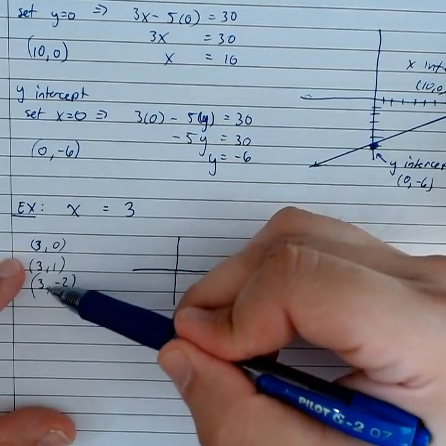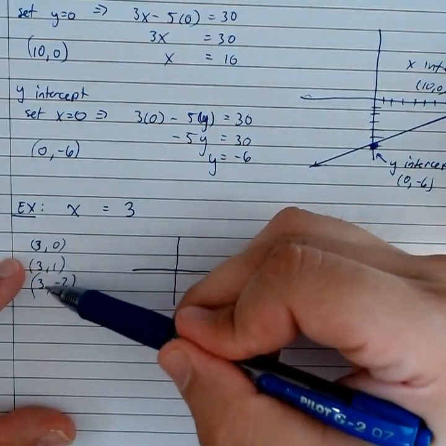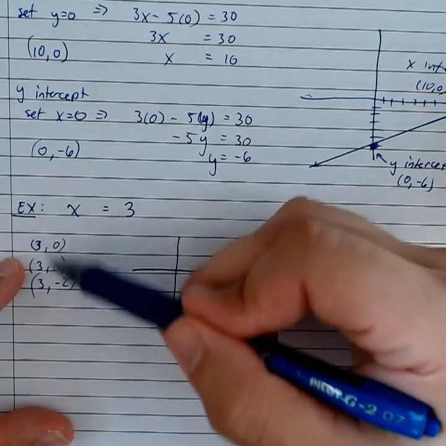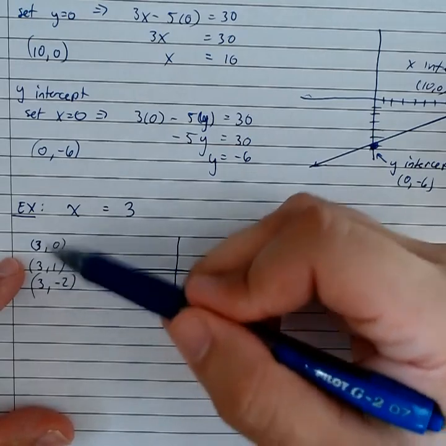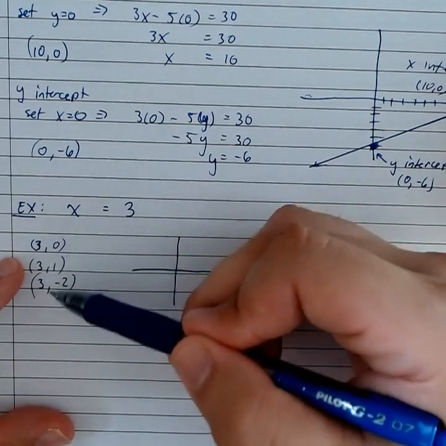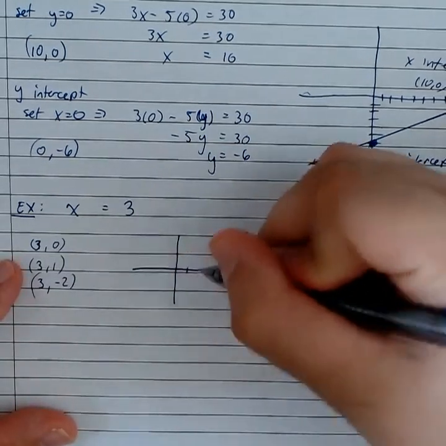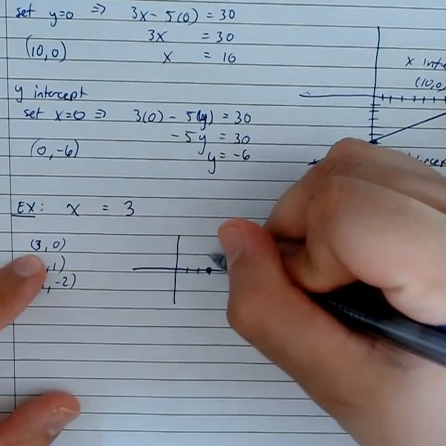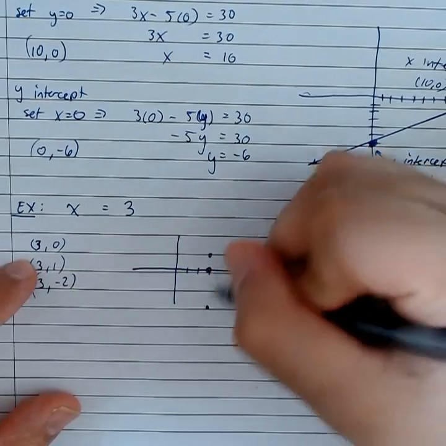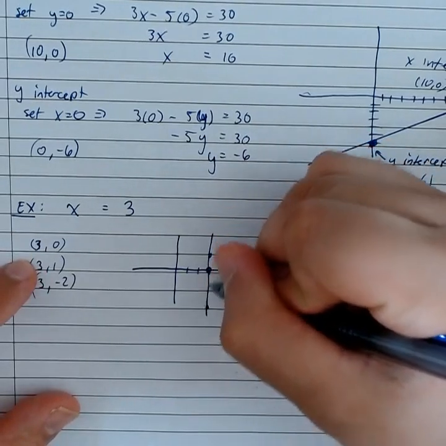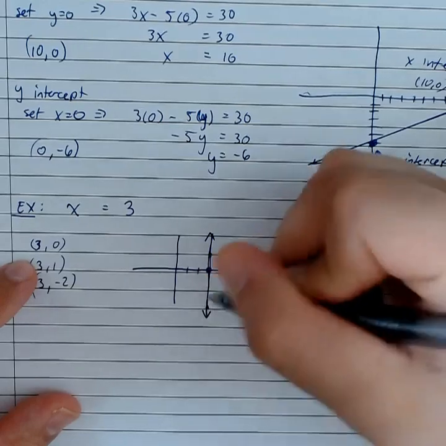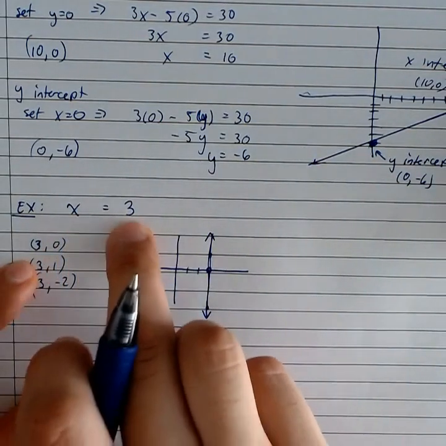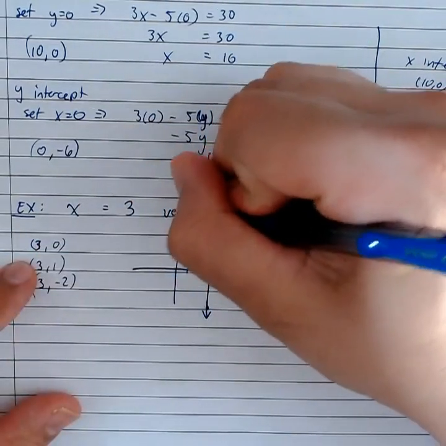Here, we would have several points that all have the same first entries, all the same x values. And as we saw in our previous section, whenever you have something that's not a function, it's because these points are right on top of each other. If you graph that, it comes out to be a vertical line. Here, 3, 0, 3, 1, 3, negative 2. These points are all directly right on top of each other. So whenever you have a linear equation, x equals a number, this will give you a vertical line.